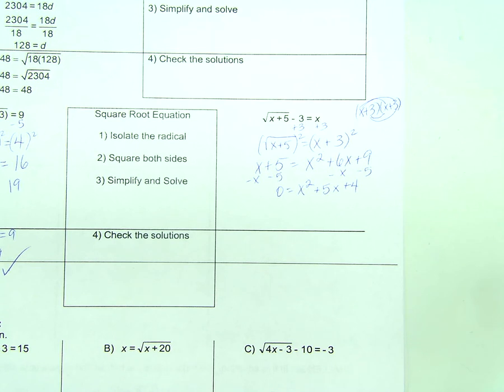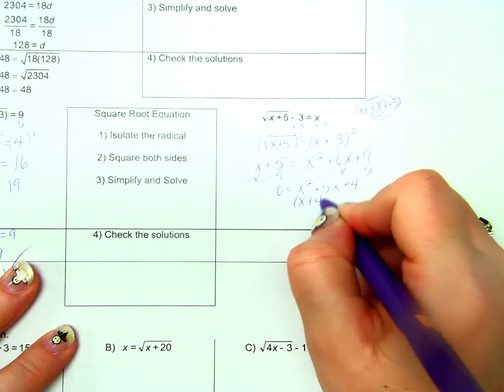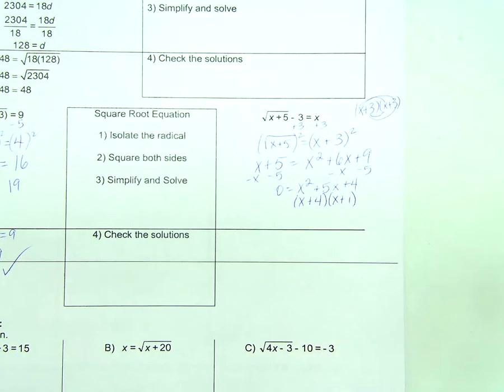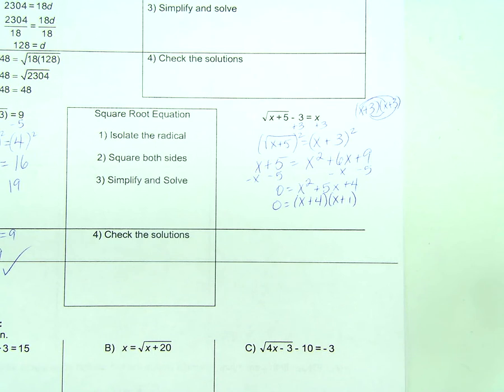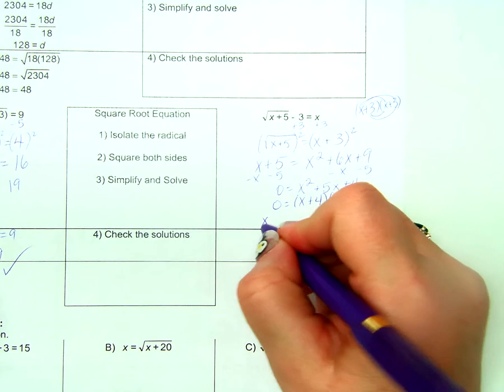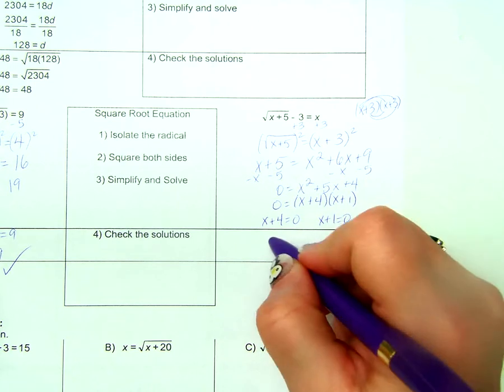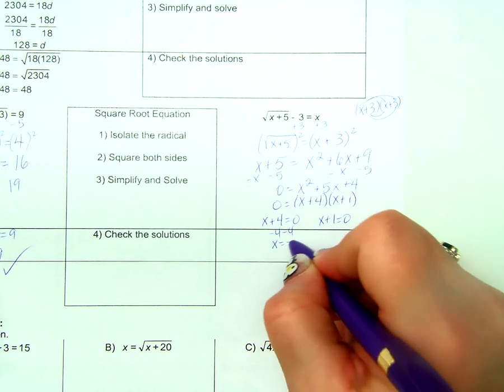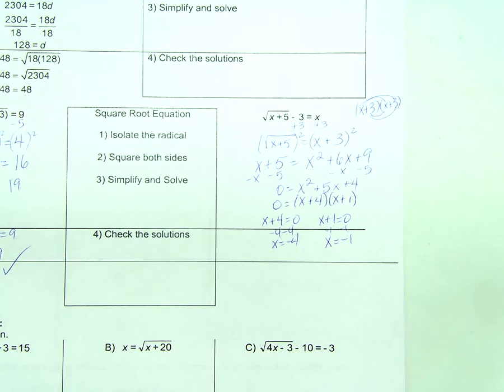Now what? You want to go to the quadratic formula? What two numbers multiplied to be 4 and add to be 5? Can I go to factoring instead? X plus 4, x plus 1. Once I have my factors, how do I solve for x? I set each one of them equal to 0, right? X plus 4 equals 0. X plus 1 equals 0. X equals negative 4. X equals negative 1.